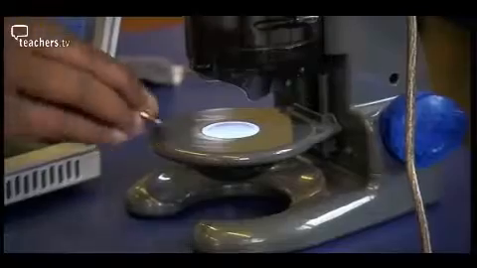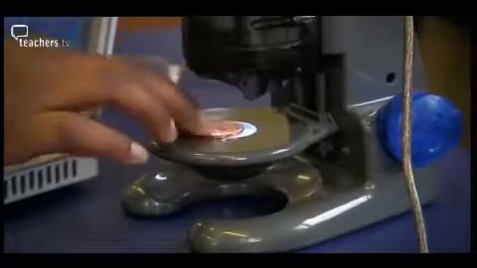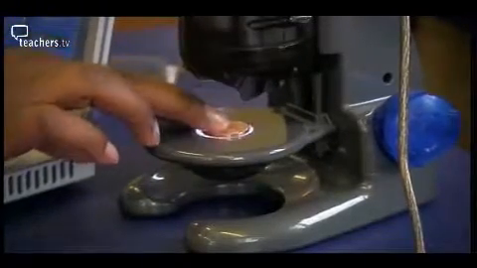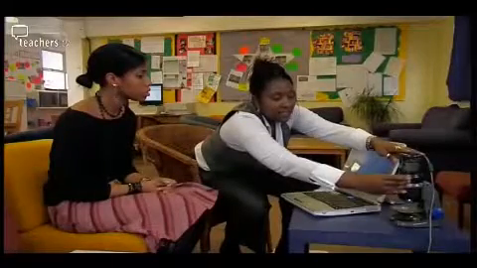I'm just going to put something under the microscope for you to have a look at so that it kind of makes a little bit more sense. Right. 2p. I am going to just adjust it to the lowest setting, which is 10 times magnification.